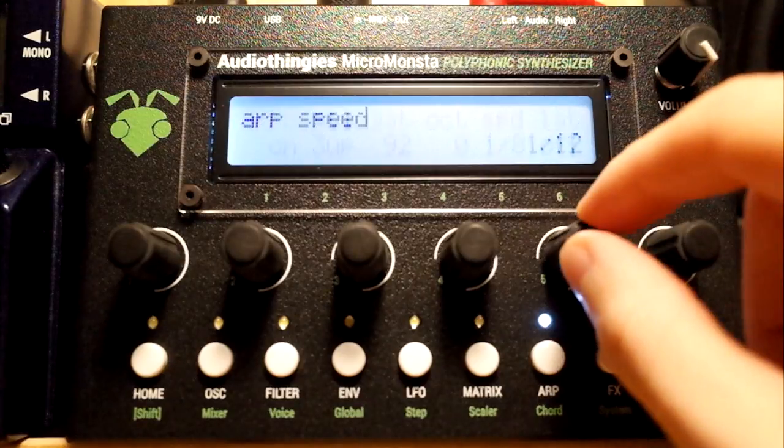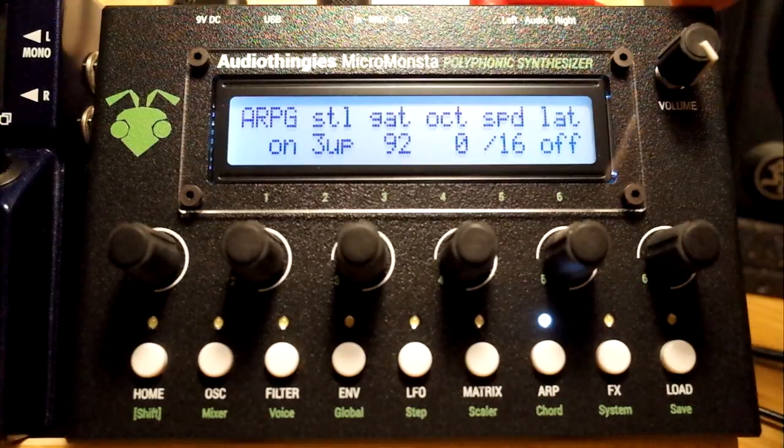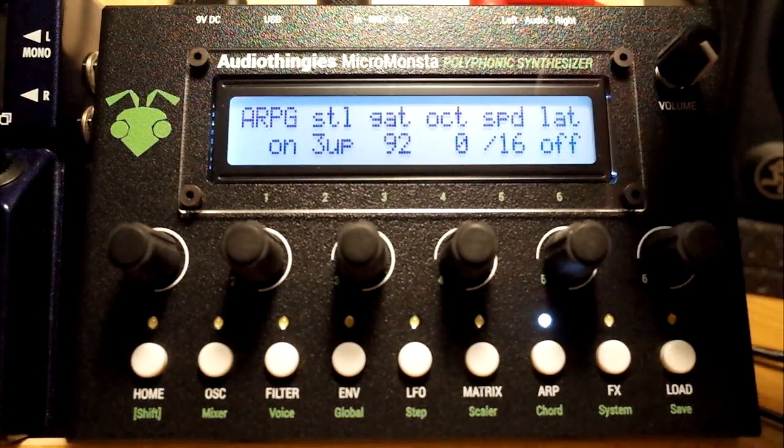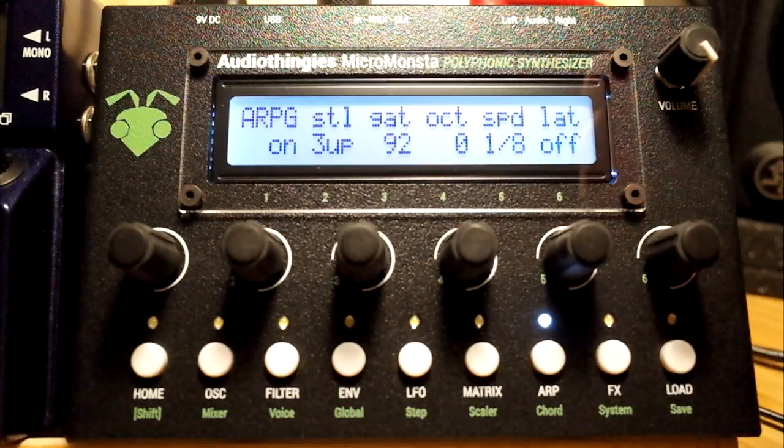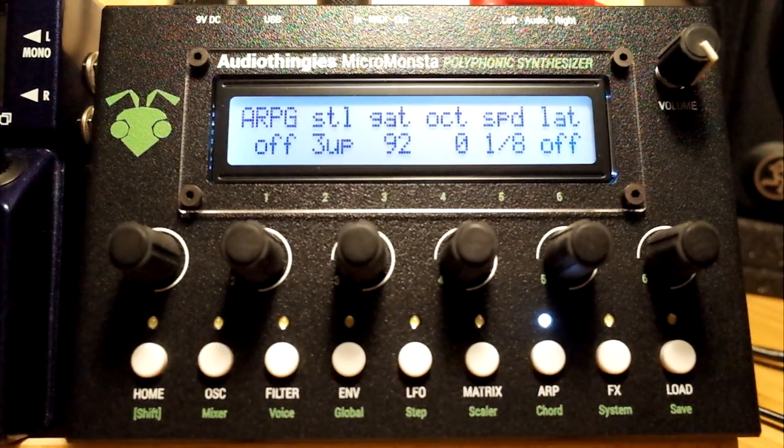Moving on, we have speed, which is synced to the BPM that you have either set internally in the synthesizer or from the sync going into the synthesizer. And then we have latch, and this is, if I turn latch on, I hold down a chord and then release the chord, it still goes on playing. But what's interesting about the latch is that if I turn off the arpeggiator and I hold down, for example, a chord with latch turned on but the arpeggiator turned off, it holds the chord, so it's a drone mode. And then I can go on tweaking. I have this endless drone going on.